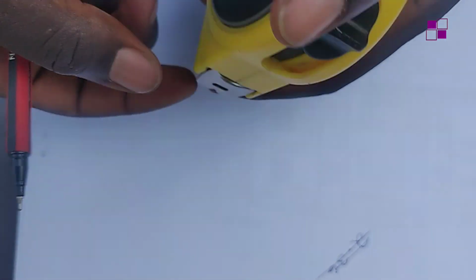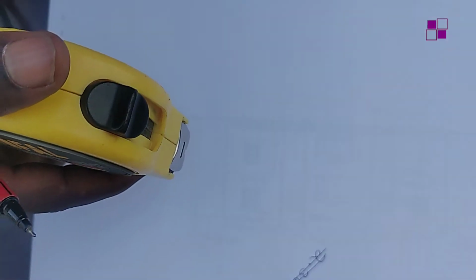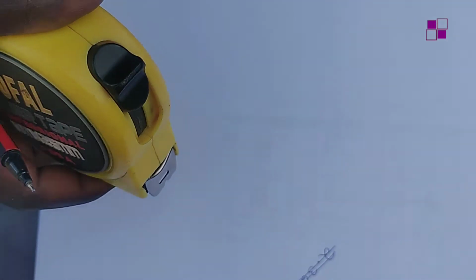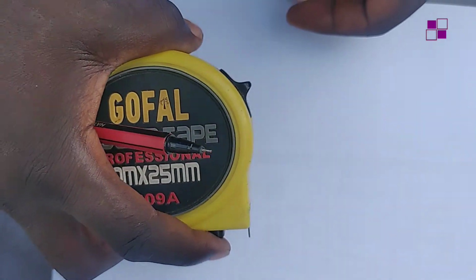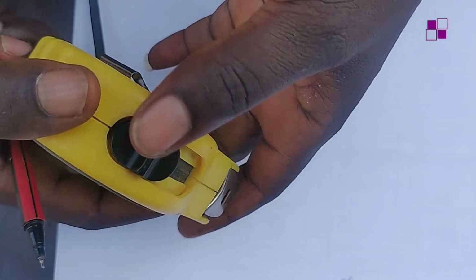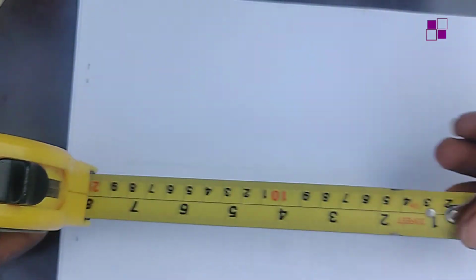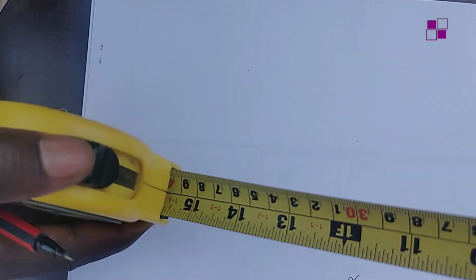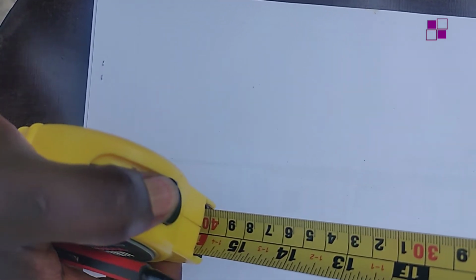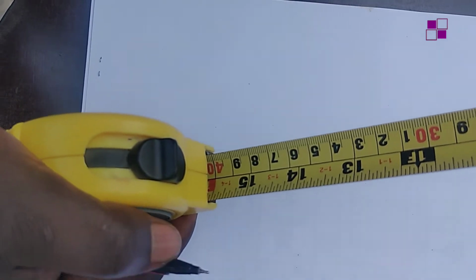But there are cases whereby you need to allow the tape to be out for long, and holding this will be too strenuous on you. So there's another knob here that controls when you bring it out. You just press the knob in this direction, you lock it so the tape won't come out.